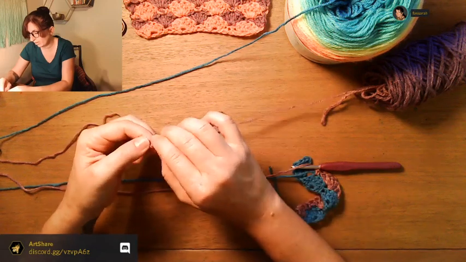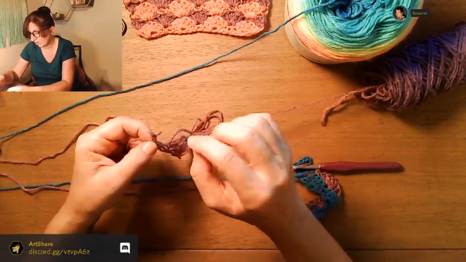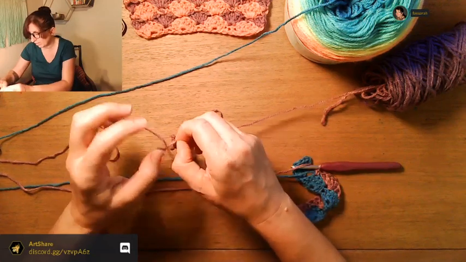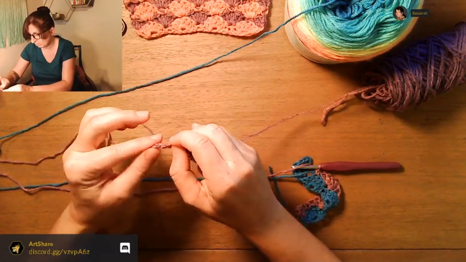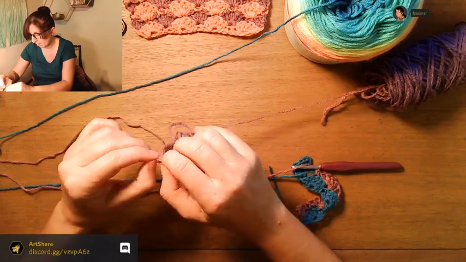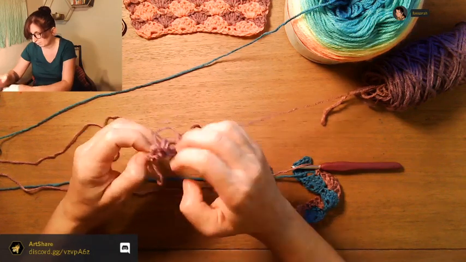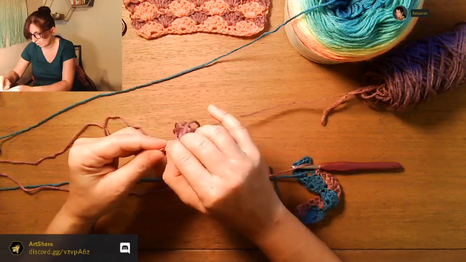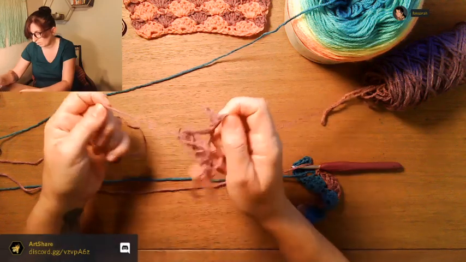Ooh, that is a doozy of a knot. Well, good. You guys can catch up while I'm picking out this knot. Okay.